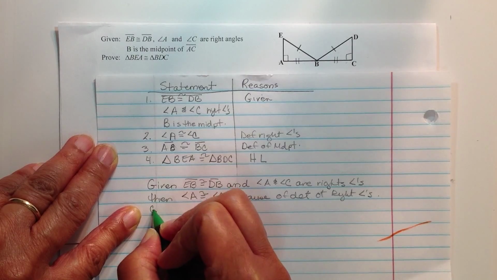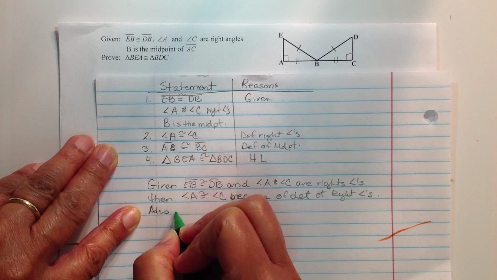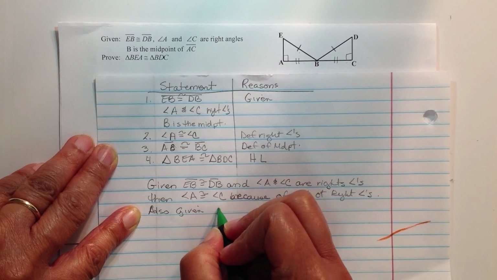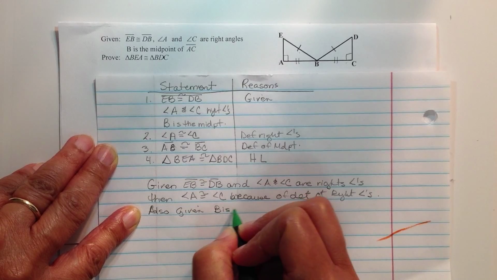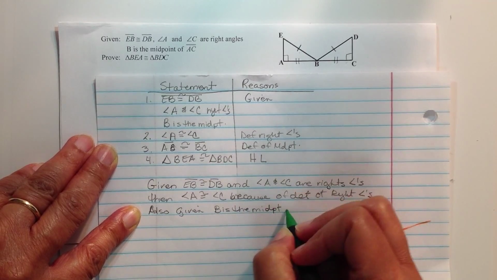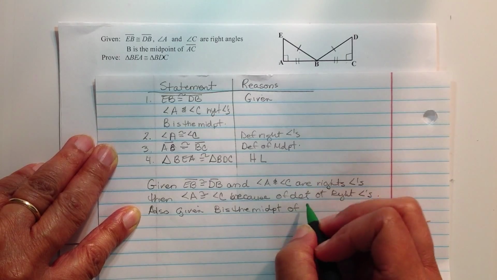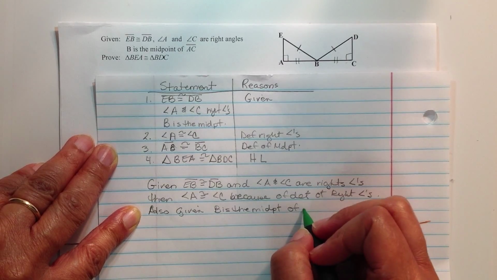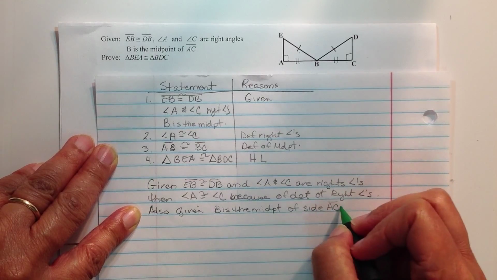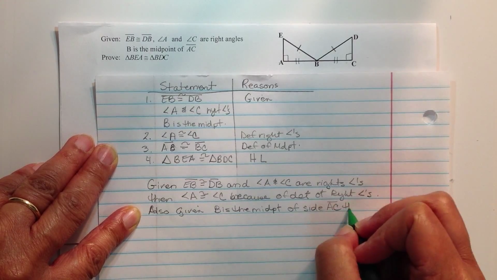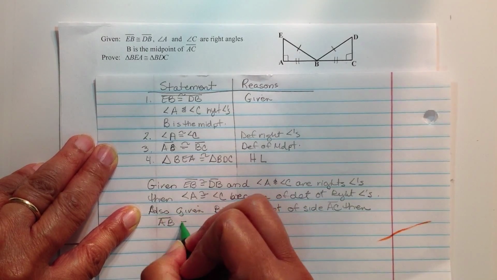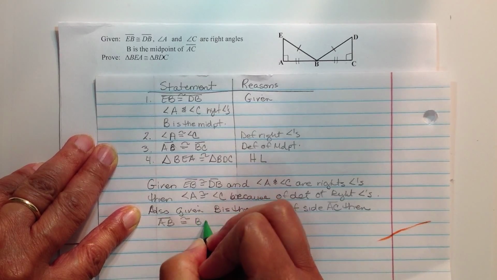And also given that B is the midpoint of side AC, then AB is congruent to BC.